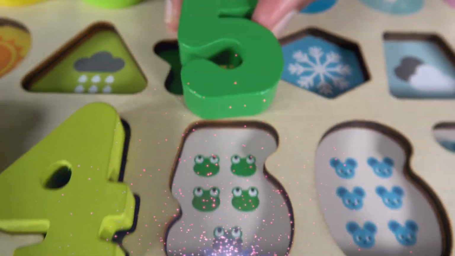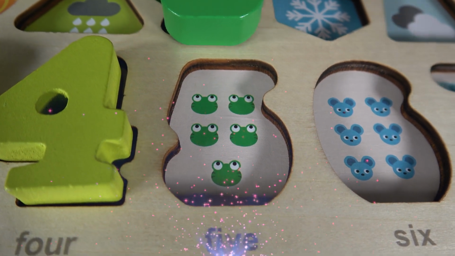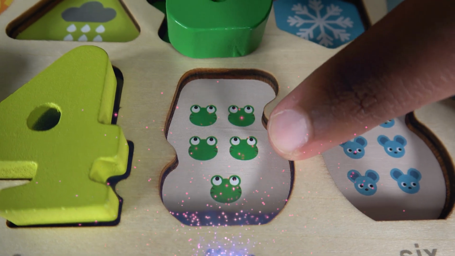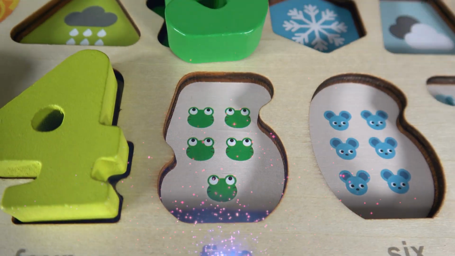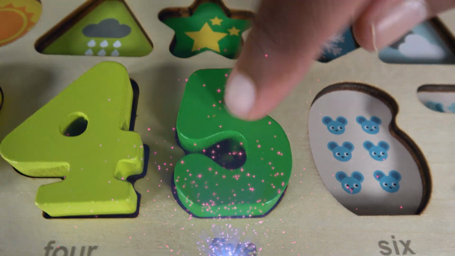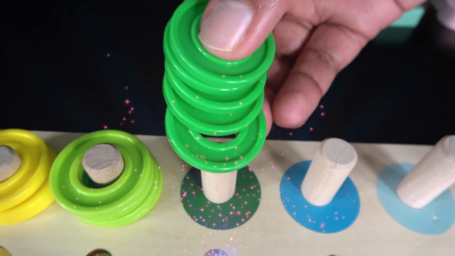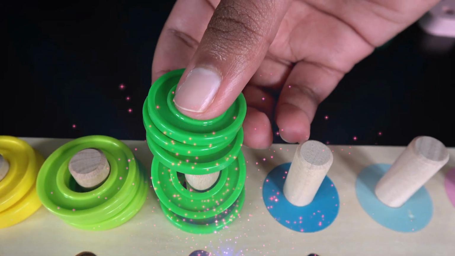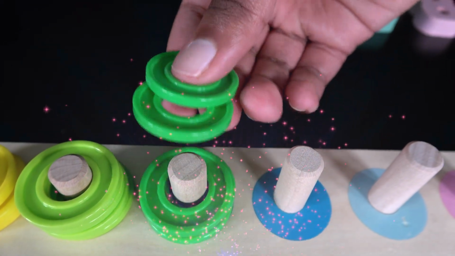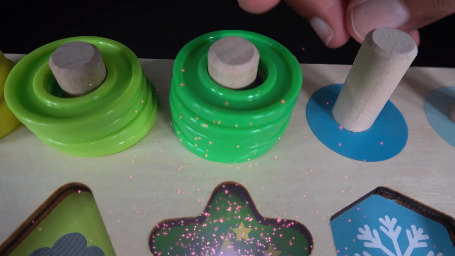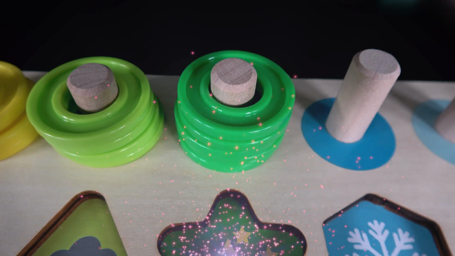5. There are 5 frogs. 1, 2, 3, 4, 5. Number 5 will go here. These 5 green rings will go here. 1, 2, 3, 4, 5. There are 5 green rings.